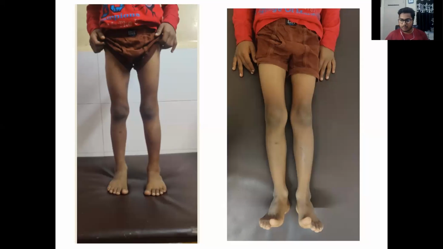Yes, sir. And the size in children is more than 5 millimeters. In adults, you can say it is after skeletal maturity and before skeletal maturity. After skeletal maturity, it is more than 1.5 centimeters. That is the consideration. Yes, sir.